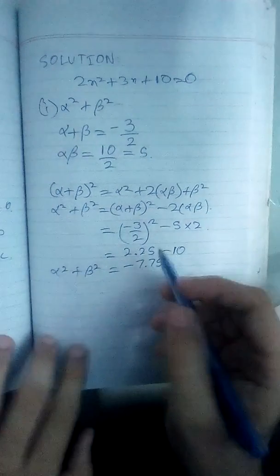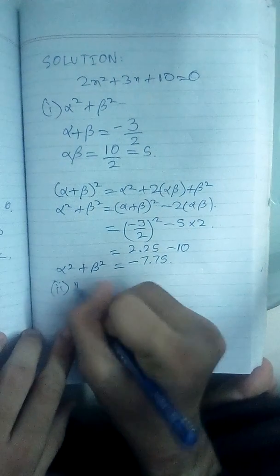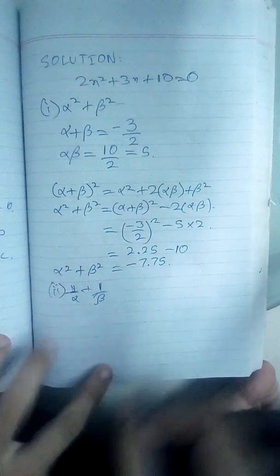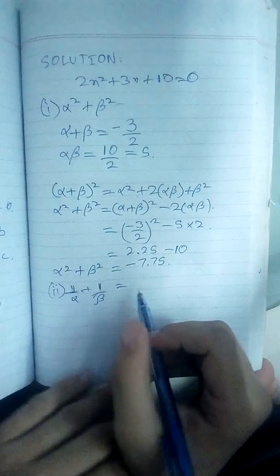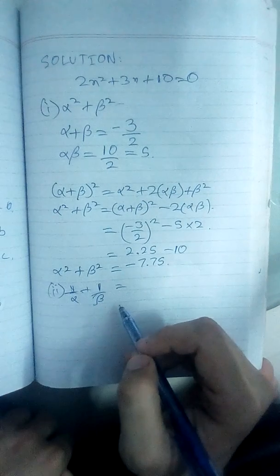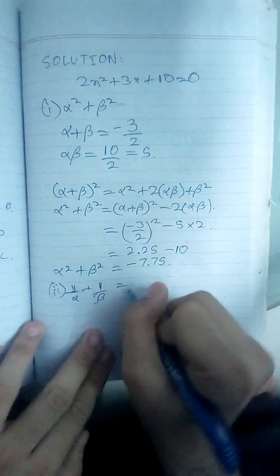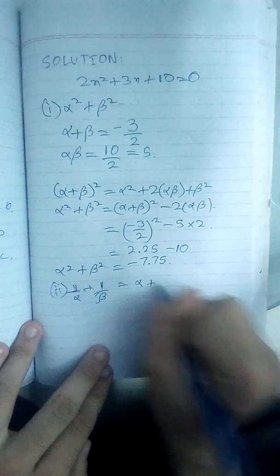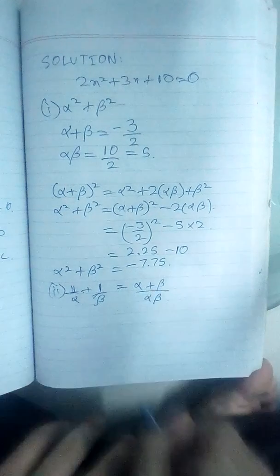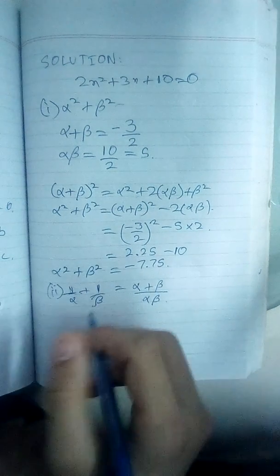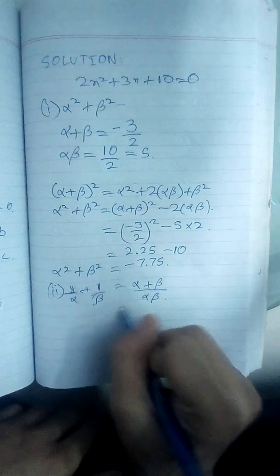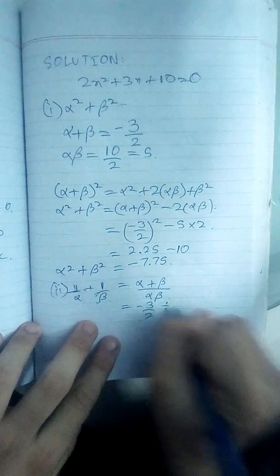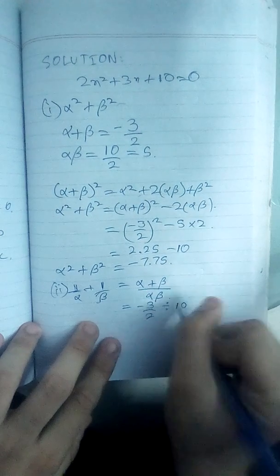Now towards the second part. The second part demands that we should calculate 1 upon alpha plus 1 upon beta. There is a simple algebra to perform. We have to take the LCM of both fractions. So we would obtain alpha plus beta upon alpha beta. Now the rest of the step is simple. We would obtain negative 3 over 2 divided by 10 divided by 5 divided by 5.